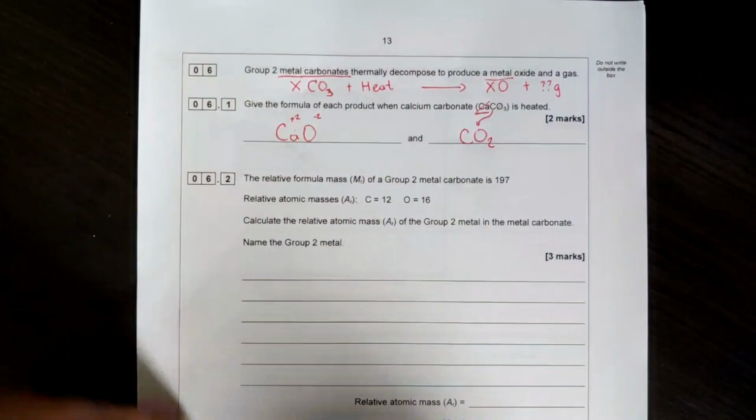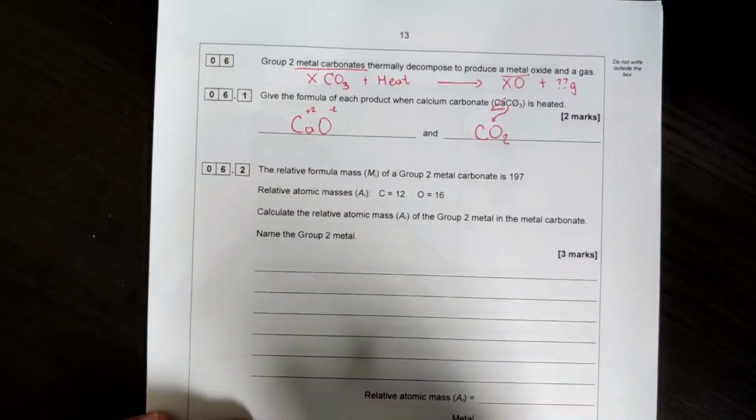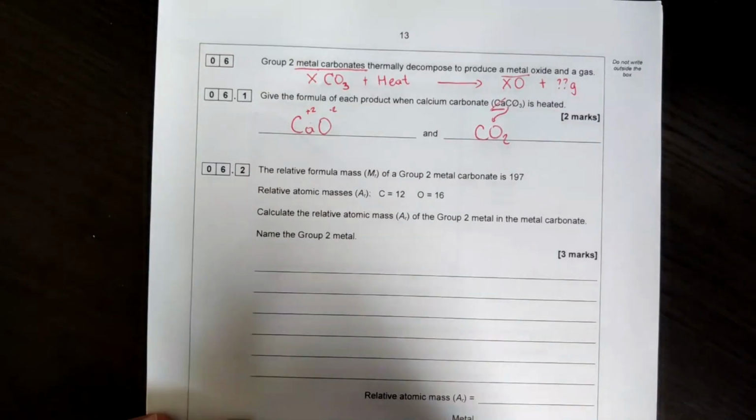Now, question 6.2. The relative formula mass of a group 2 metal carbonate is 197. The relative atomic masses are carbon 12, oxygen 16. Calculate the relative atomic mass of the group 2 metal in the metal carbonate.